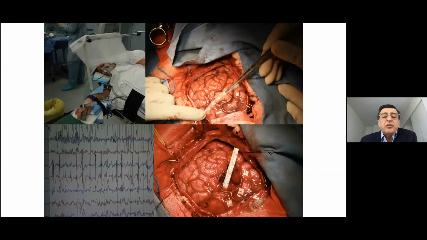So we operated. I thought, if I use a subdural electrode, what is it going to show me that I don't know? What more can I do than resect this dysplasia in the primary sensory cortex, because anterior to it is the motor cortex, and posterior to it is the speech area. So I thought I would proceed and resect the dysplasia under local anesthesia.